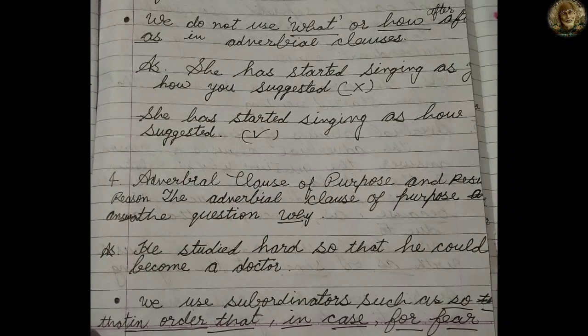We don't use what or how after as in adverbial clauses. For example, she has started singing as how you suggested. This is wrong. Now see the correct sentence: she has started singing as you suggested.